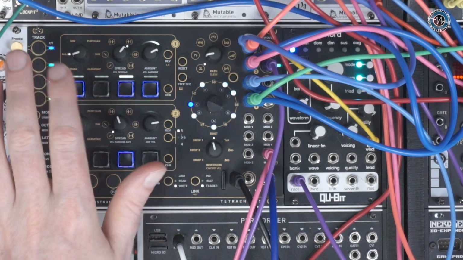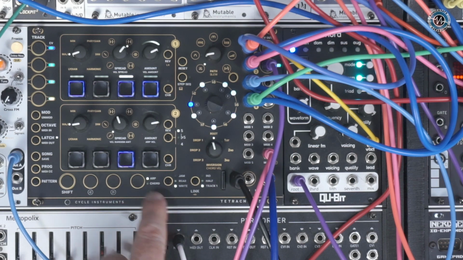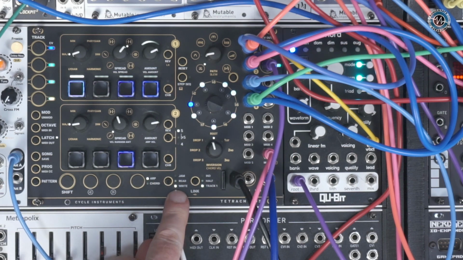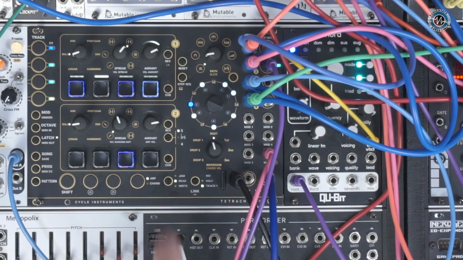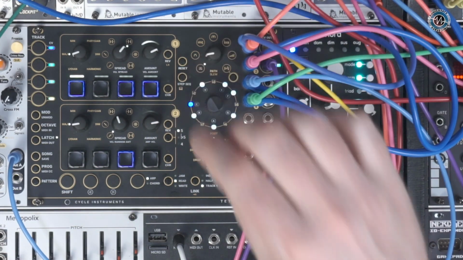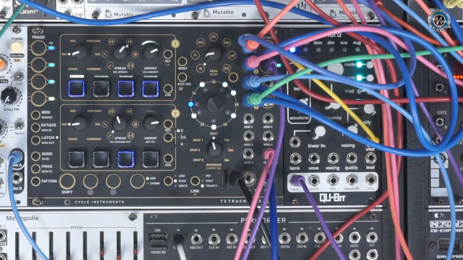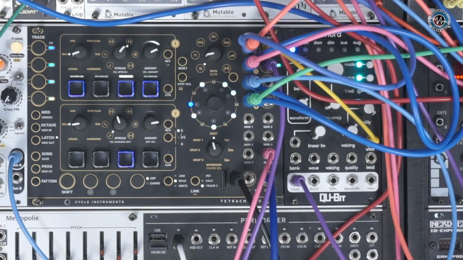And what we could do maybe is put it in this different mode. Instead of write mode, we can put it in what's called read mode. So now it doesn't matter what I do, because it won't write it. It'll just read what I'm doing. And then when it gets back around to the pattern it was on, it will put it back as it was, as stored in memory.